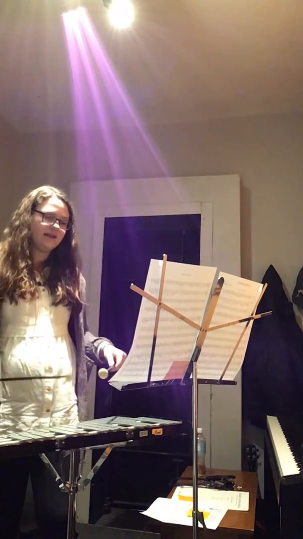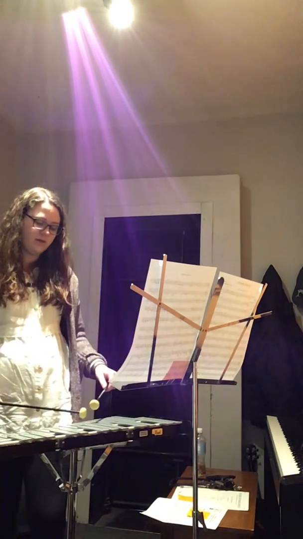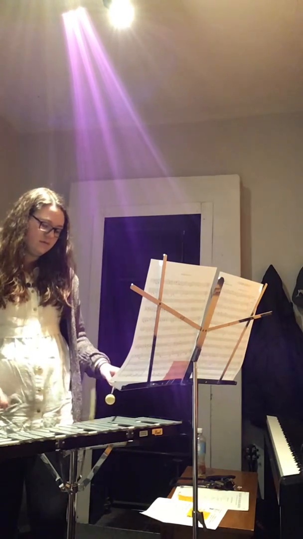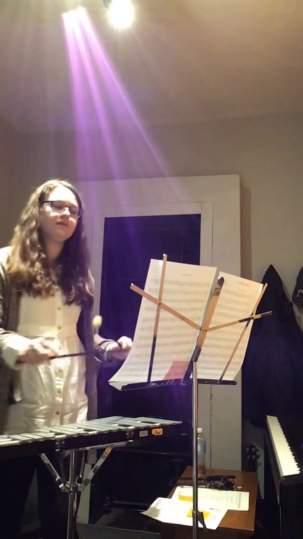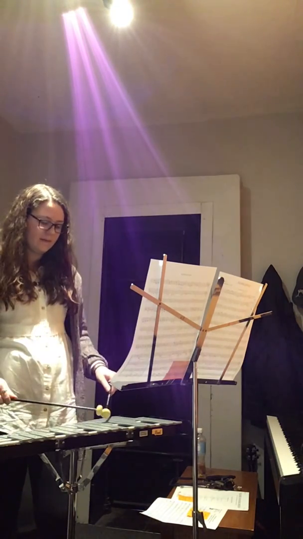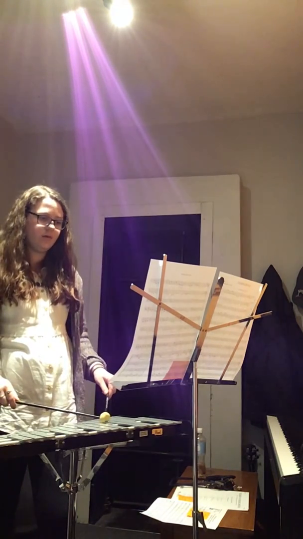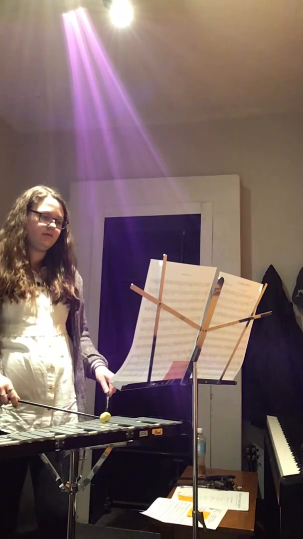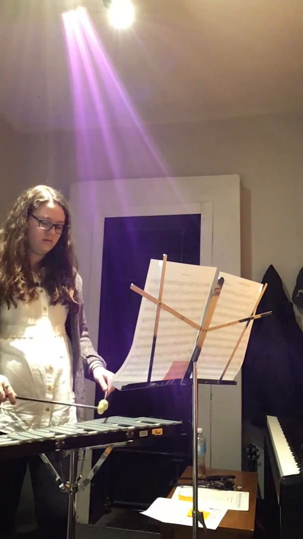And then measure 19, it kind of resolves, right? It's the end of our phrase. We go from our G one step down, nice and lovely. Can we try that right now? 16, 17, 18, and the downbeat of 19. Still going slow. Here we go. 1, 2, 1.